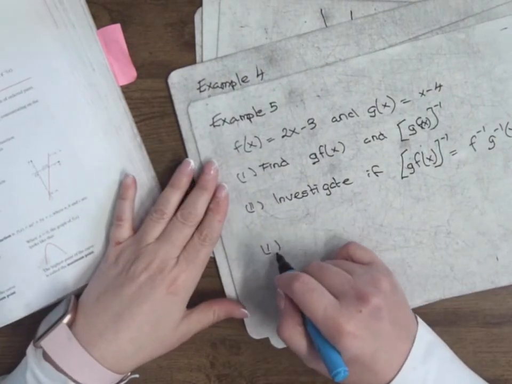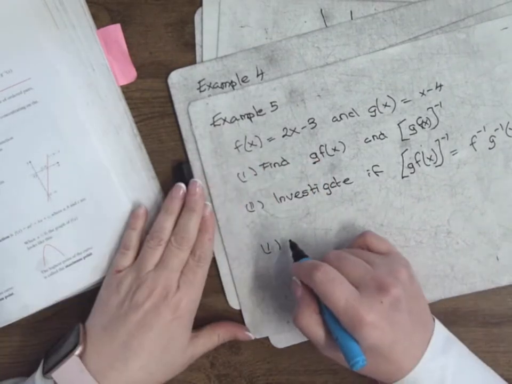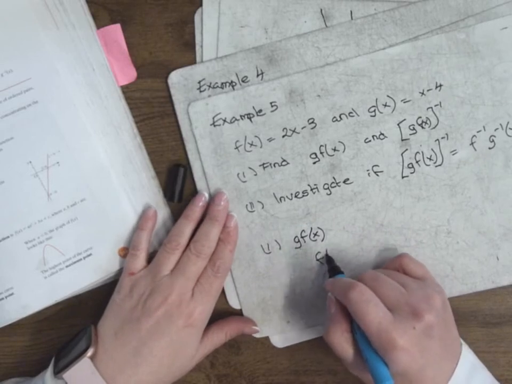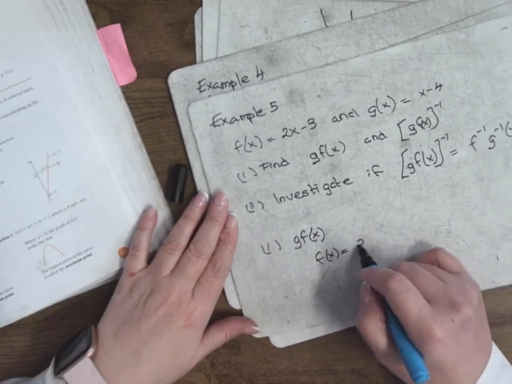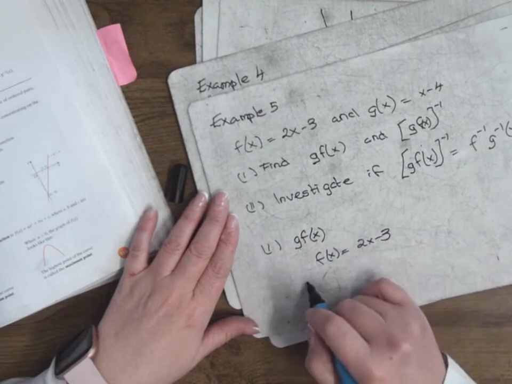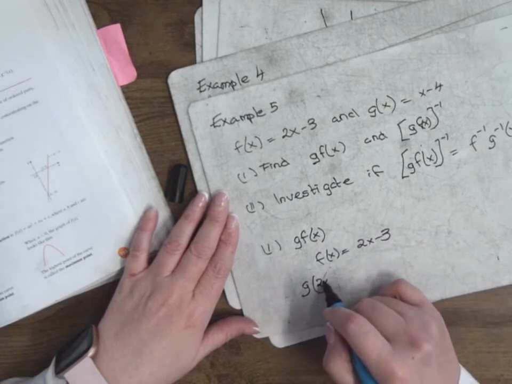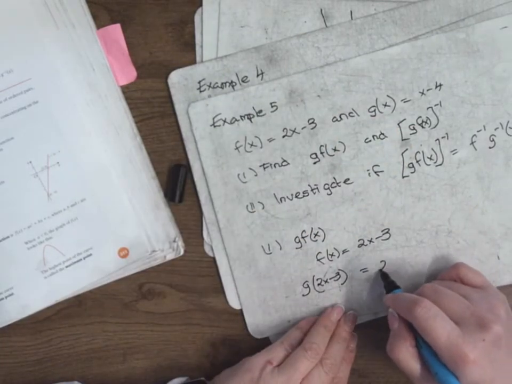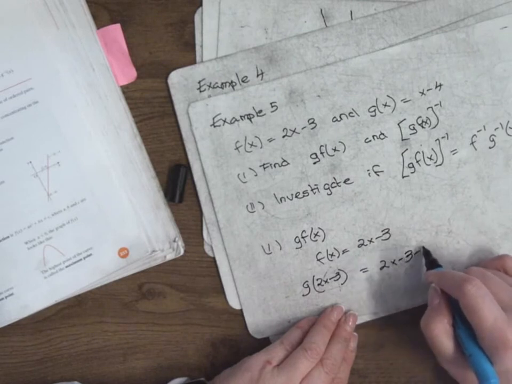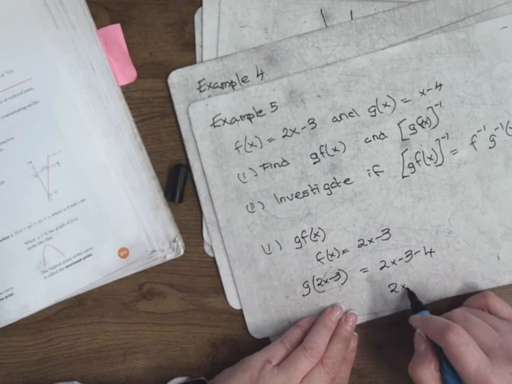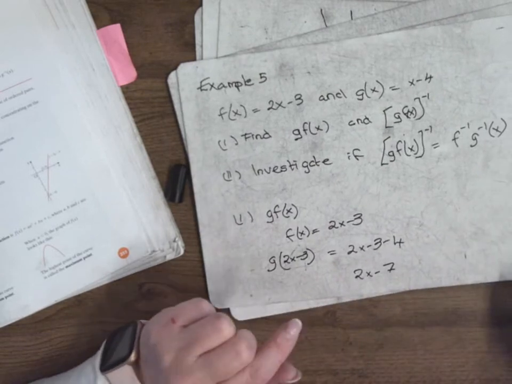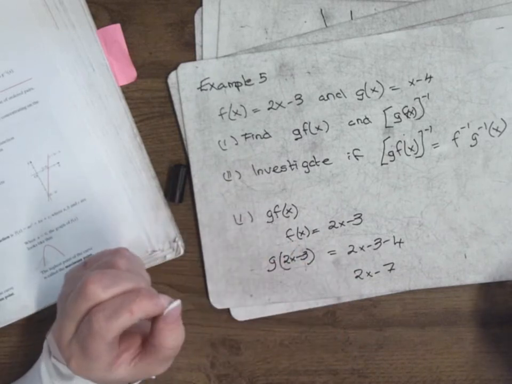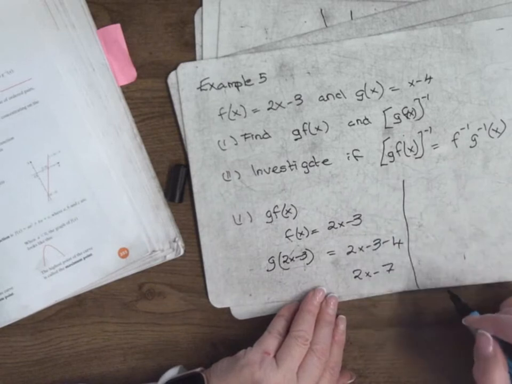Part 1, find g f of x, so that's g after f of x. So to find g f of x, it's g after f of x, so I do f of x first. f of x is equal to 2x minus 3, and then I get g of the answer. So g of 2x minus 3 means into g, everywhere I see an x, put in a 2x minus 3, so that's 2x minus 3 minus 4, which will be 2x minus 7. Is that okay? So g after f, so did f first, put the answer into g. Right, are we good? Okay, I might do part 2 over here if that's okay.